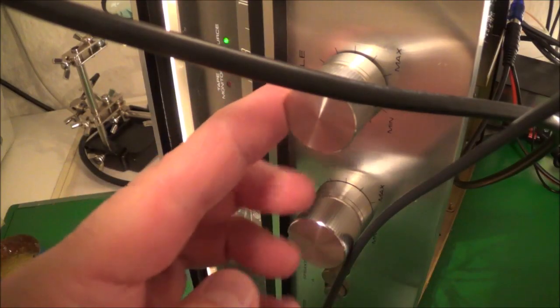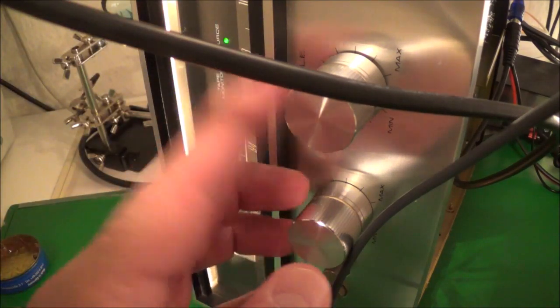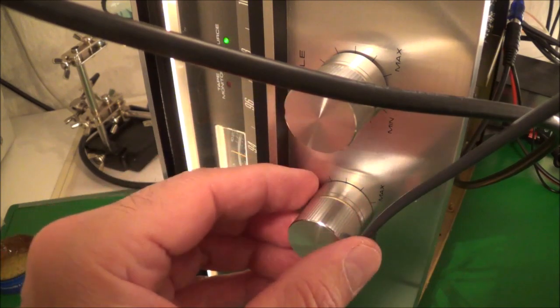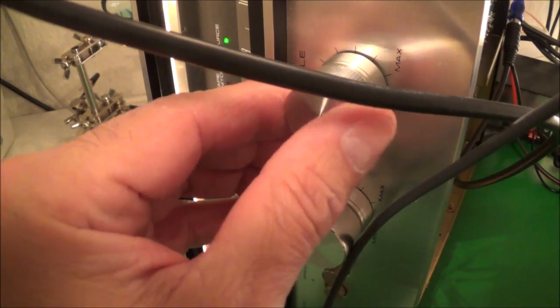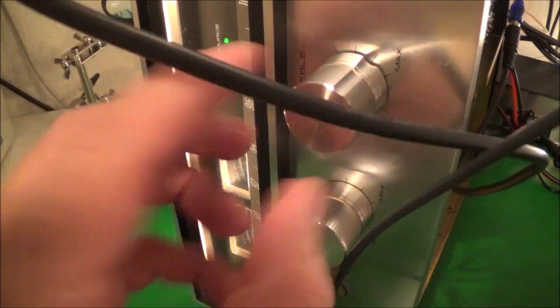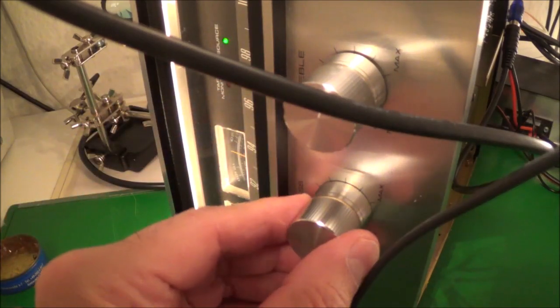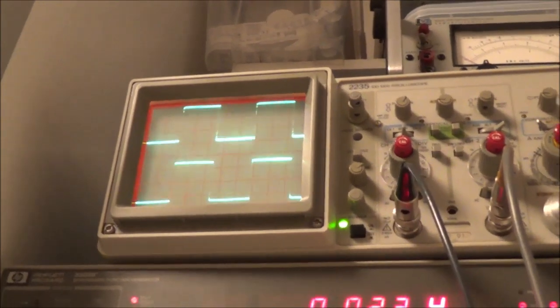Now both of these tone controls are in, even though I have the unit on its side for space reasons. Both of these tone controls are basically in a neutral position. You can see this control has an indentation here, and I've got them both exactly in the middle. So we'll take a look at the scope, and that's how things should look there.